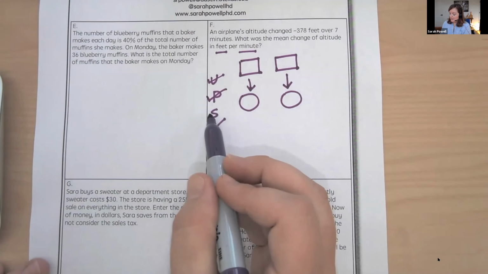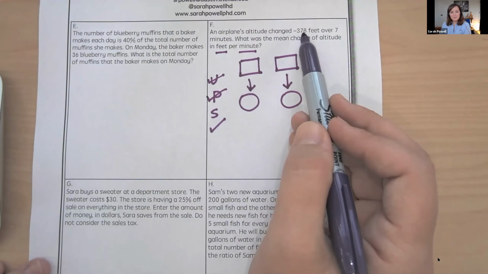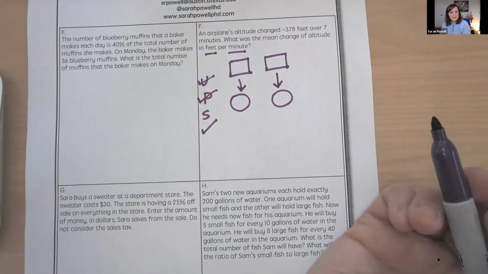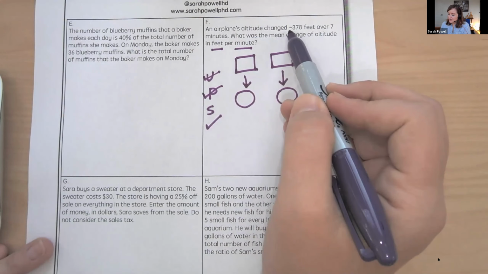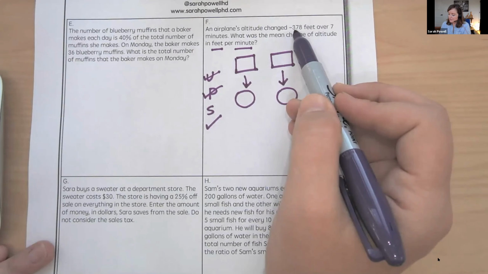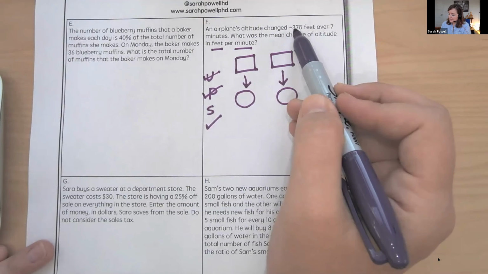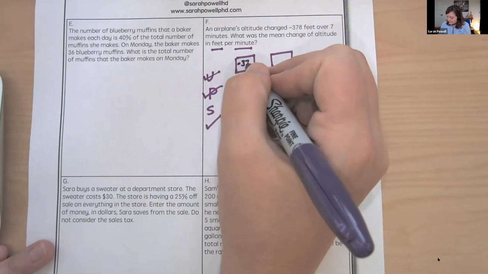Now we'll go ahead and put in the information. So I'll go back, and every time I see a number, I'm going to stop and ask myself, do I need that information from that number? So an airplane's altitude changed negative 378 feet over 7 minutes. So negative 378 is a number, and I'm going to compare that to minutes. I should have written my box a little bit bigger there.